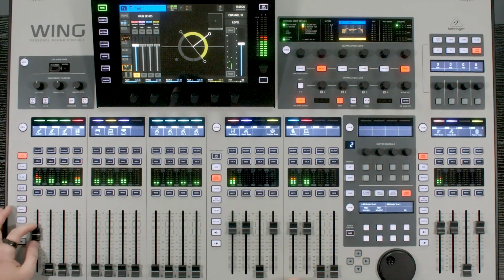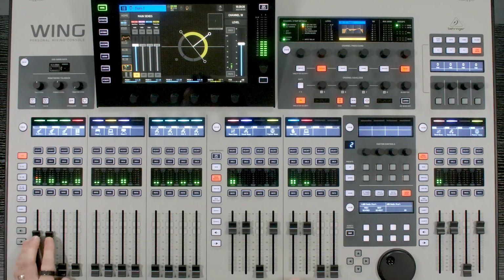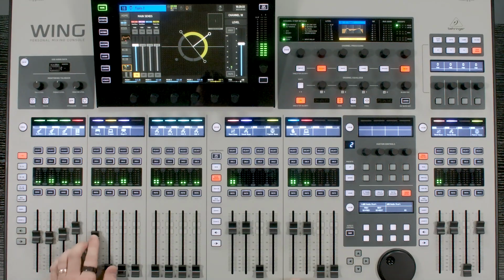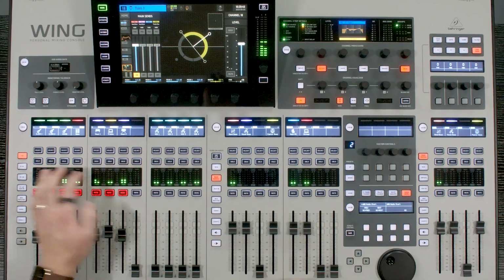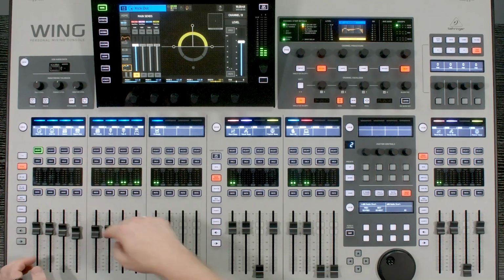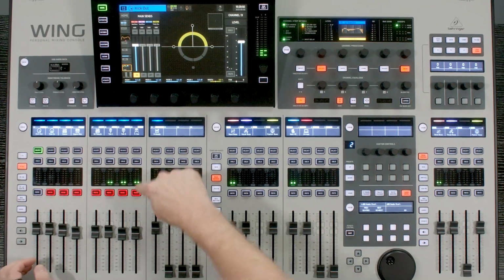Okay, so add in some guitars here. Sounded pretty good so far. Liking the sounds of this. However, I need to dial in some compression. So I'm going to go ahead and do that next.